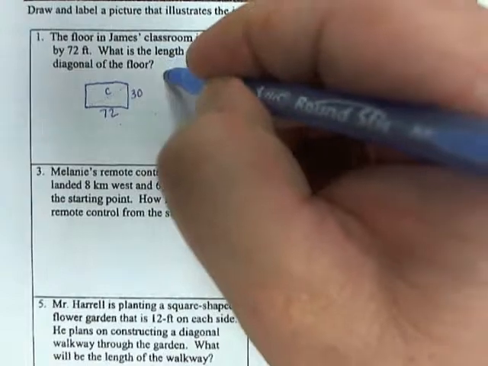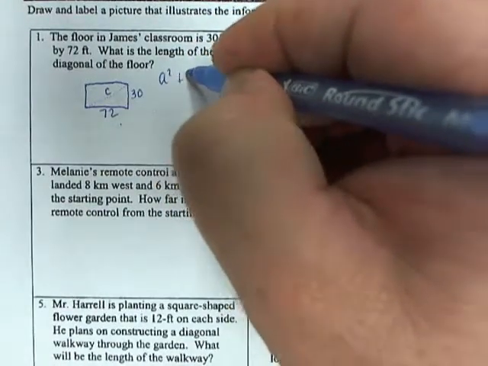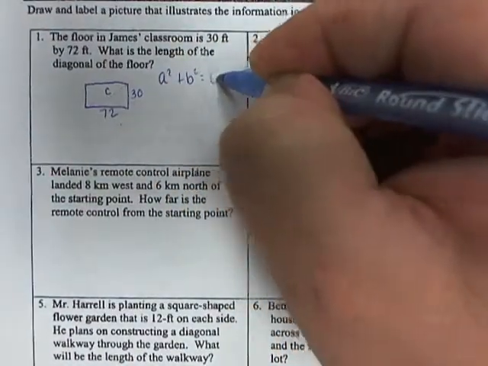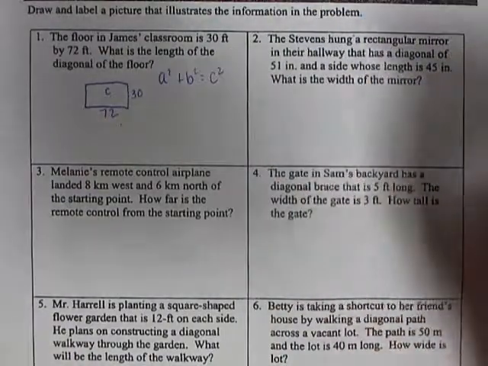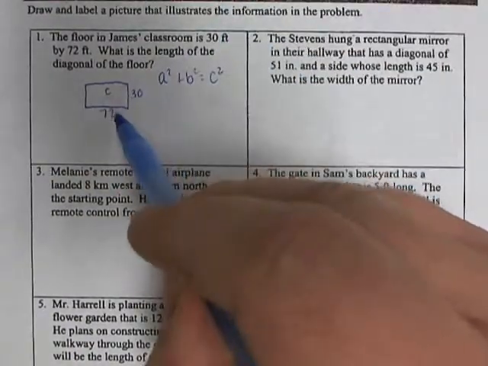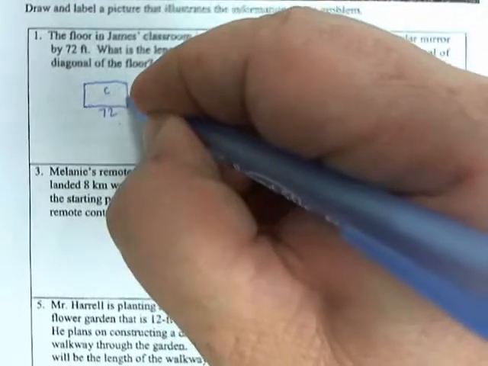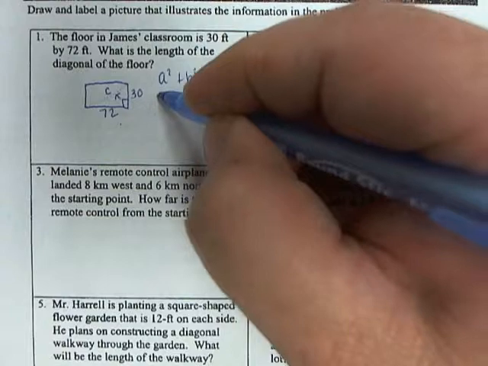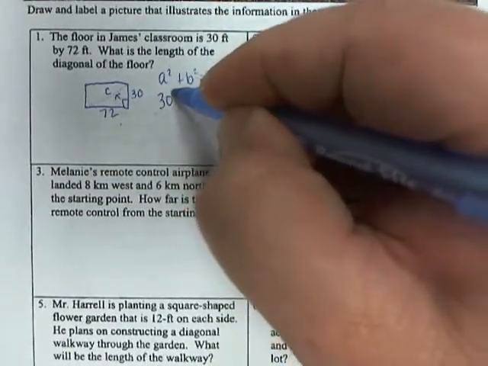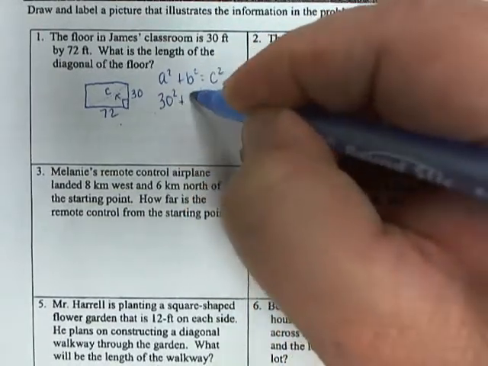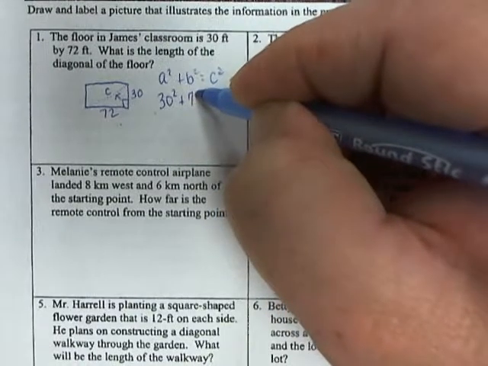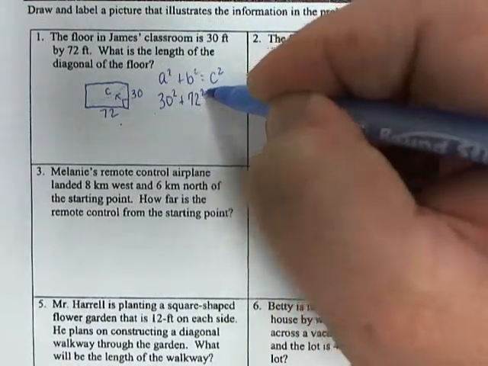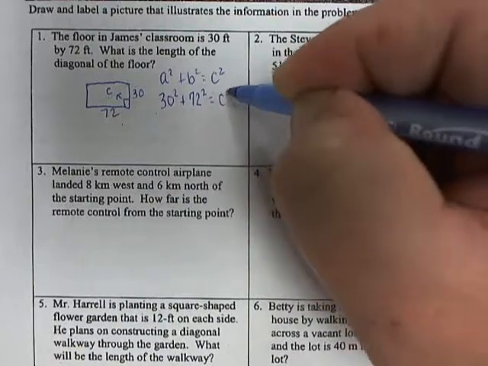So let's write the Pythagorean theorem. A squared plus B squared equals C squared. And let's fill in the measurements given to us. So we know 30 and 72 are the legs of this right triangle. And we know that the hypotenuse, the C measurement, is always opposite that right angle. So we're going to plug 30 in for A or B and square it, and plug 72 in for A or B and square it to get C.